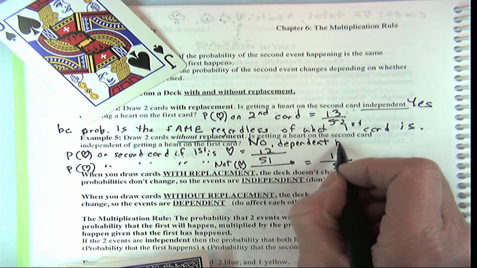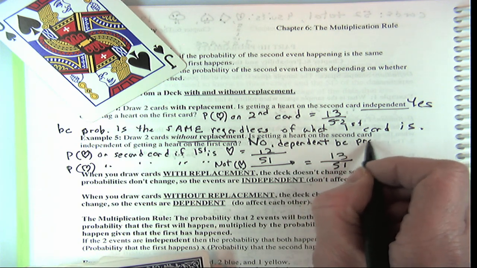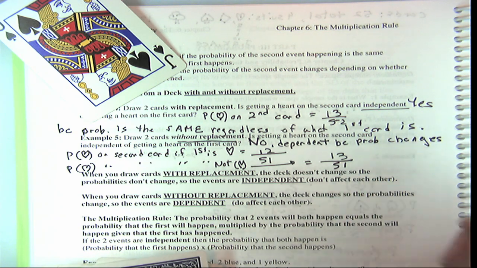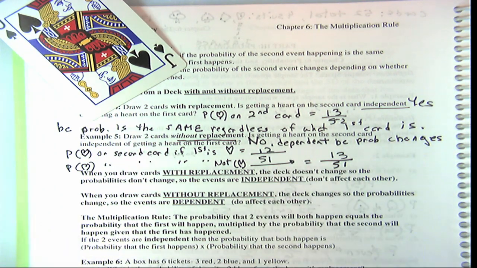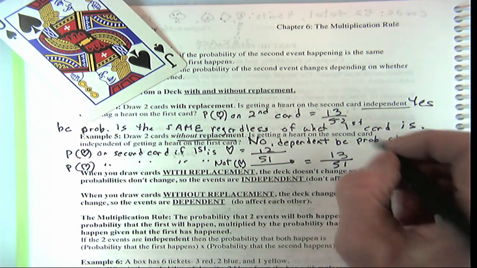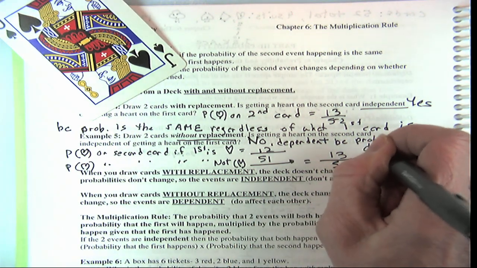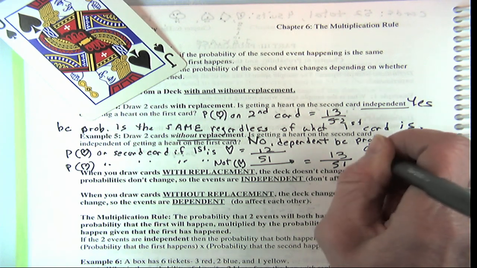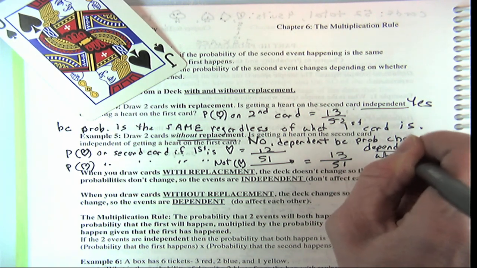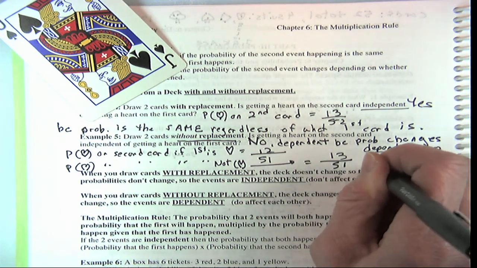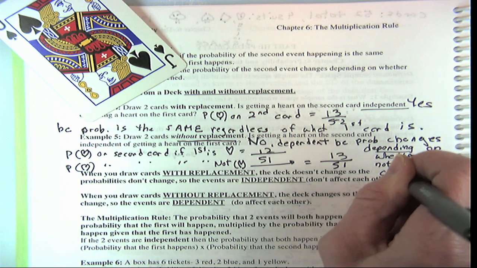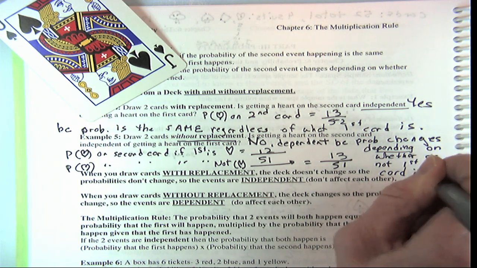No, dependent, because the probability changes depending on whether or not the first card is a heart.